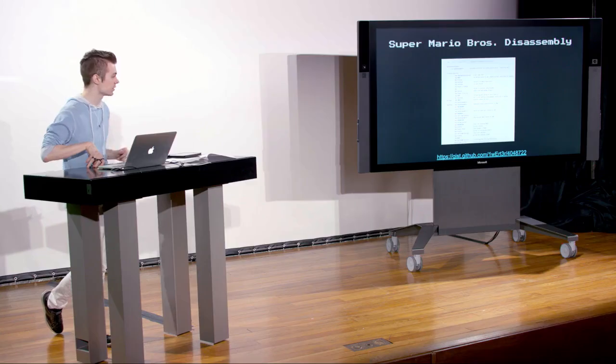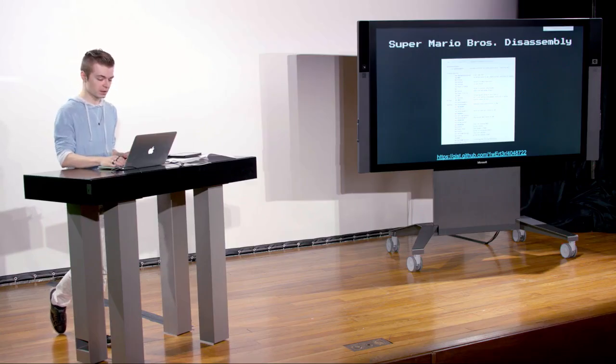So NES Dev Wiki's got a bunch of great links. There's a programming guide that kind of goes over the basics of how to do some 6502 assembly, as well as with the NES and its particular hardware. And then the compiler that most people use for this is called CC65, which is a 6502 assembly compiler. And so this is an example of some source code. It's a little bit tough to read, but I can't zoom in, I don't think.